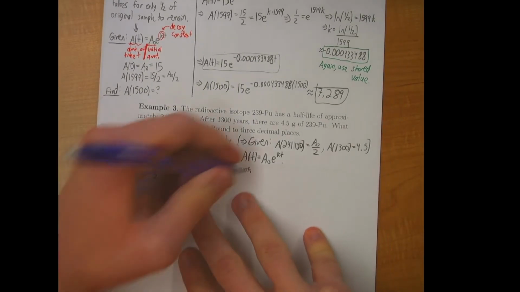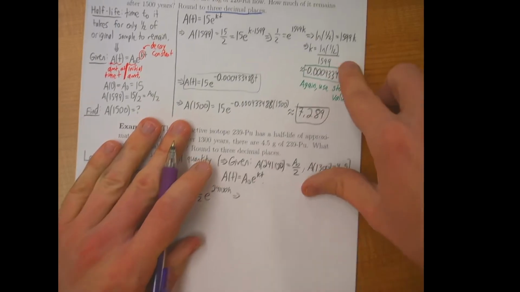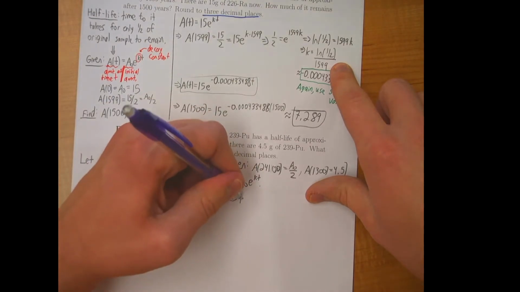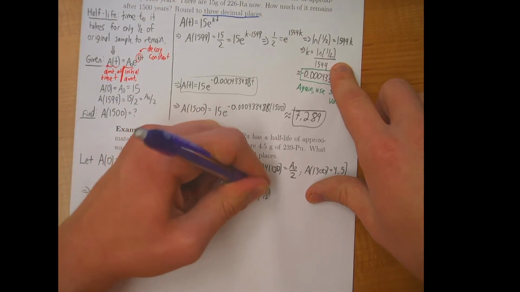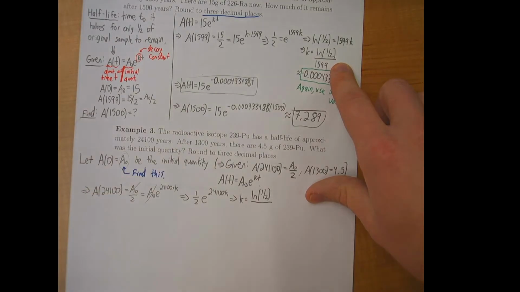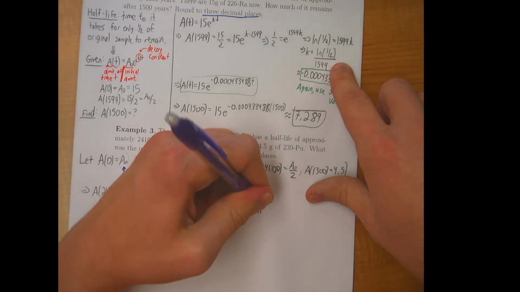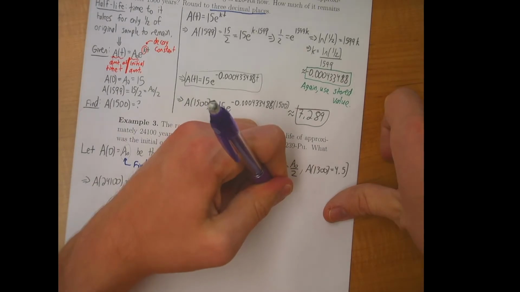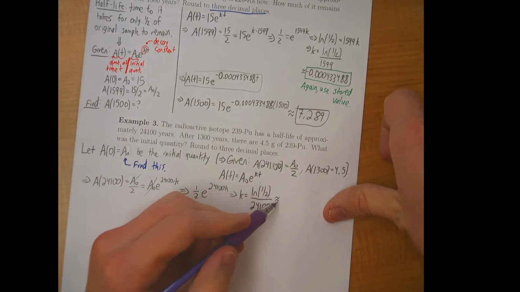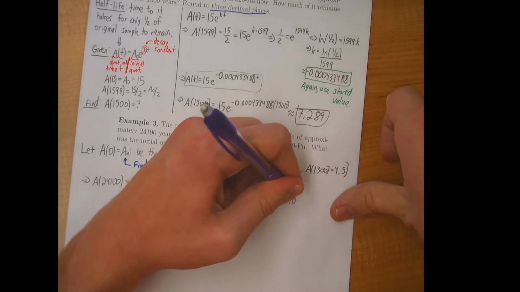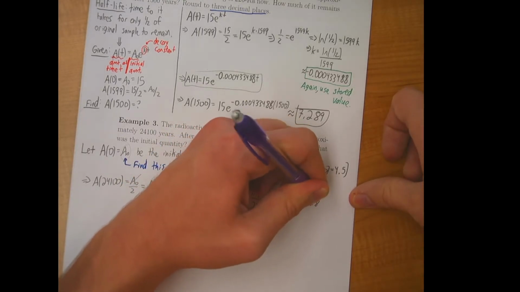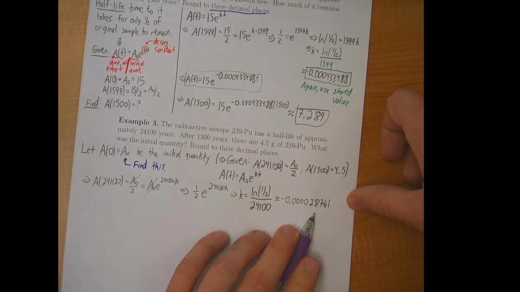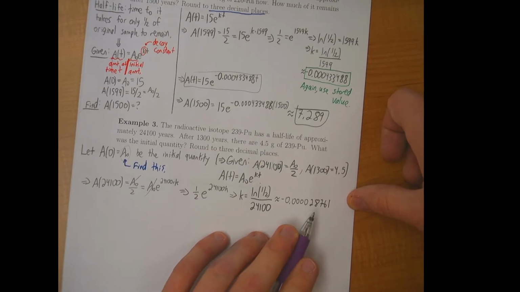Okay. So then doing the same bit of algebra that we just did back up here, solving for k, you should be able to pretty quickly see that k, as an exact value, is the natural log of 1/2 divided by 24,100. As a decimal approximation, you're going to end up with 0.0000286761. So as an exact value, k is this. As a decimal approximation with as many decimals as you need or are given, k is this.